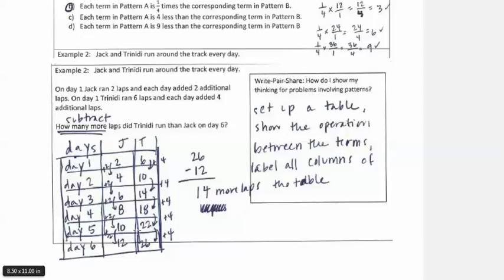I can see that Trinity ran 26 laps on day 6, and Jack ran 12. It's asking how many more, so that means I'm going to subtract 26 minus 12. Trinity ran 14 more laps.